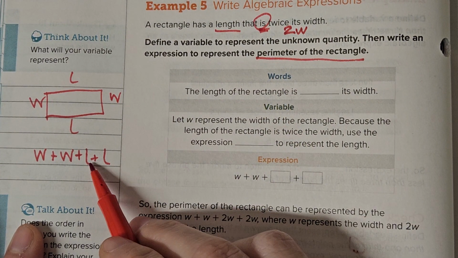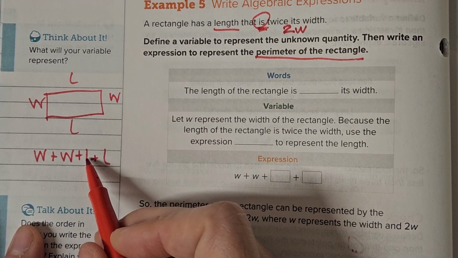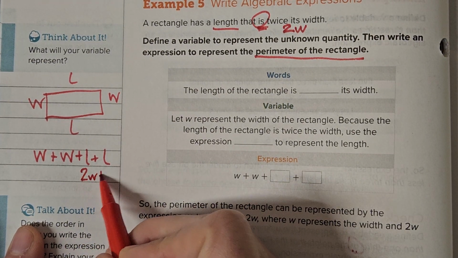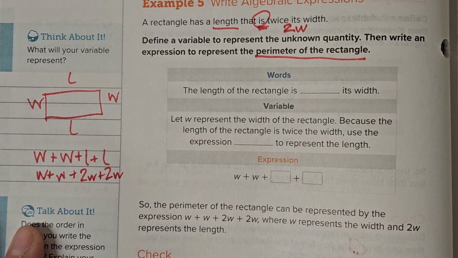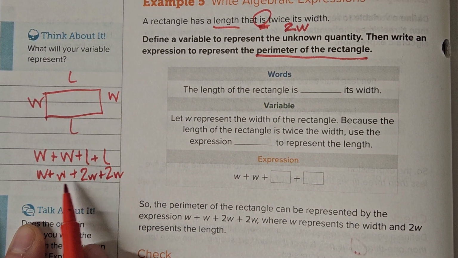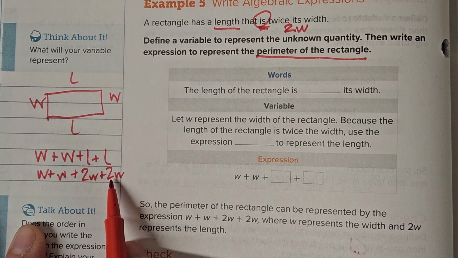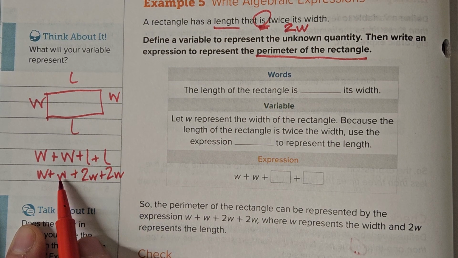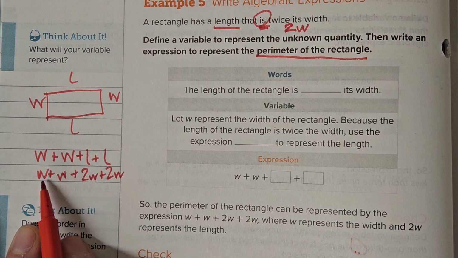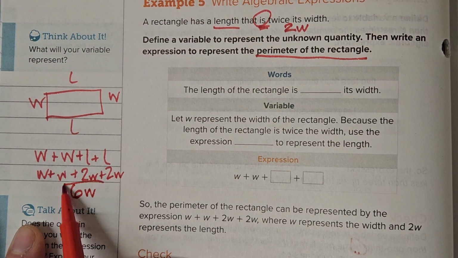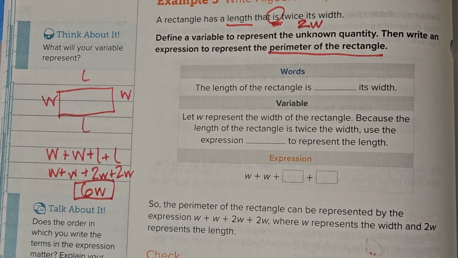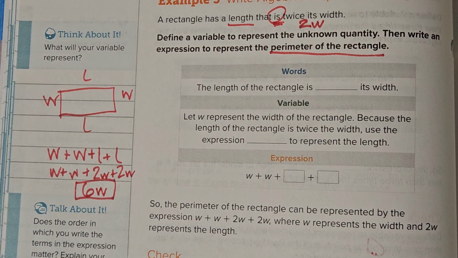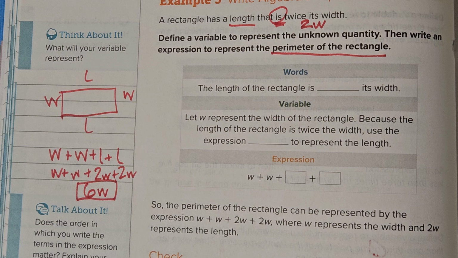So every L is going to be 2W. So instead of writing an L, 2 width. And then how many W's do we really have? I have 2 of them here, plus 2 of them is 4, plus 1 is 5, plus 1 is 6. It'd be really 6 W's. That would be the perimeter of that rectangle. All right, good luck. Be sure you're asking questions.